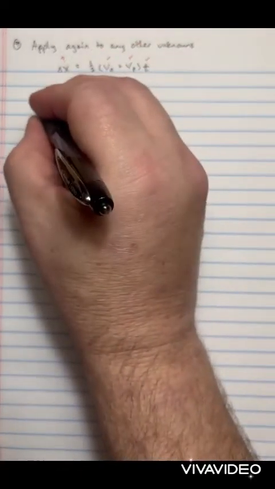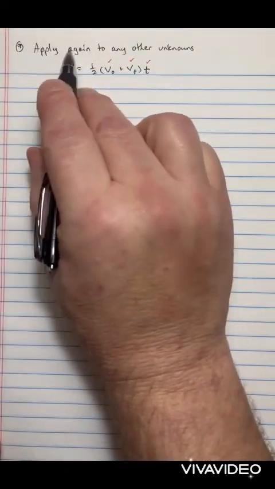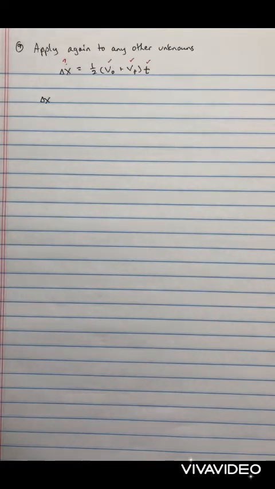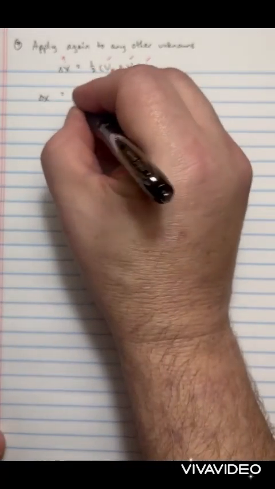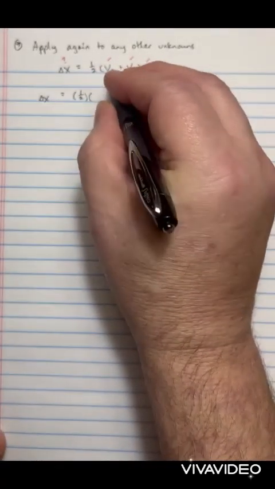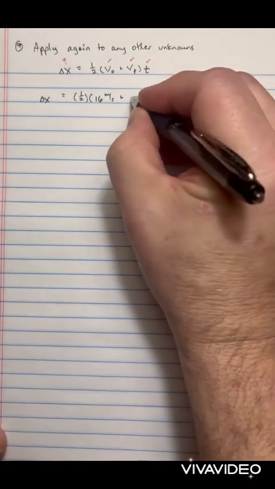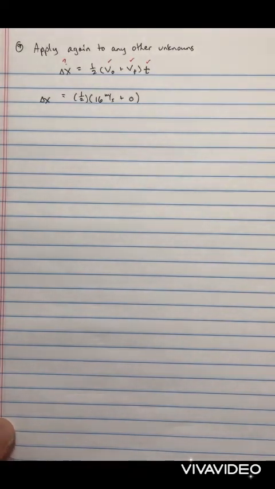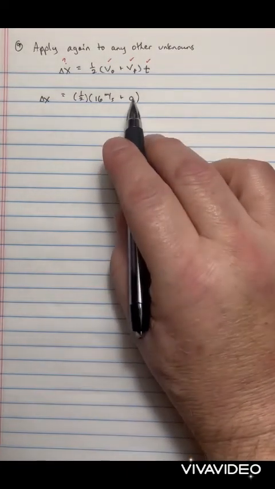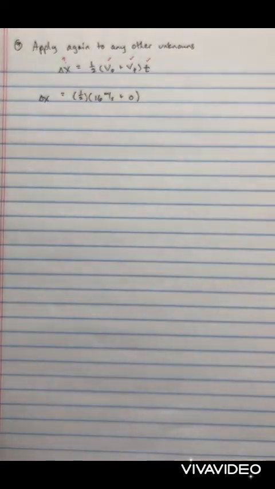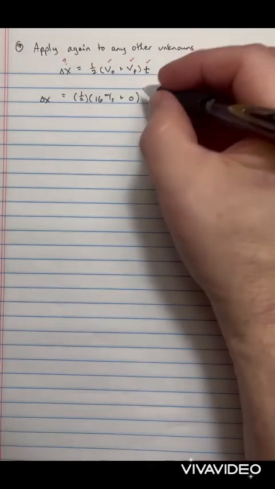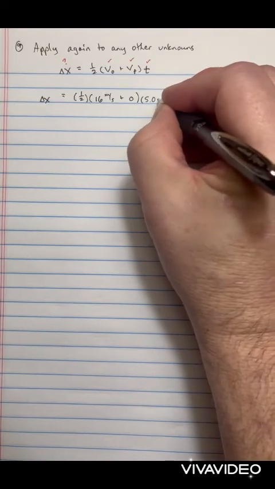So let's now plug in the numbers. Again, it says apply again, so repeat the previous couple of steps, but now for a different quantity. V0 was 16 meters per second. Final velocity was 0. Some people, if you want to, could put the units on there as 0 meters per second, but 0 multiplied by anything is 0, so it doesn't matter. And 5 seconds there.